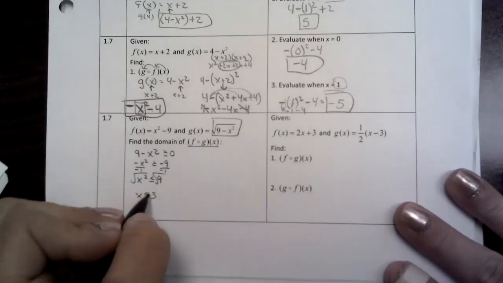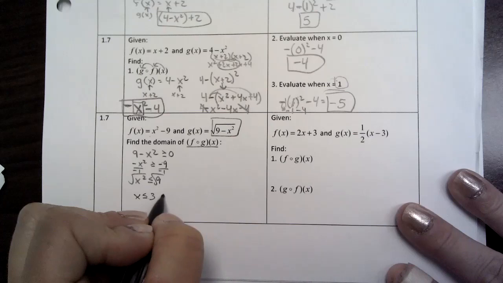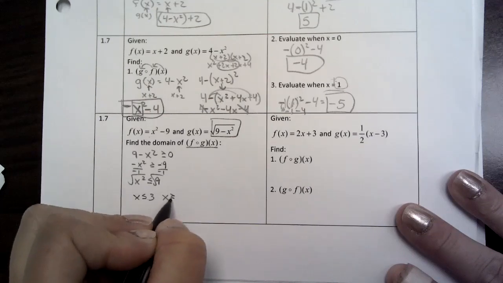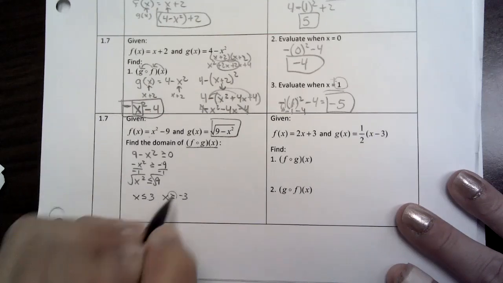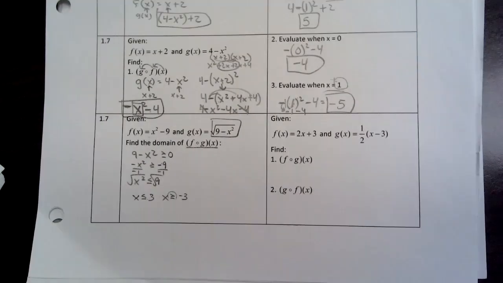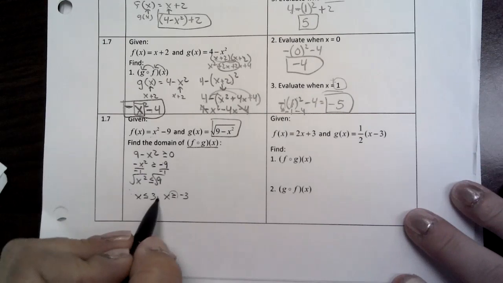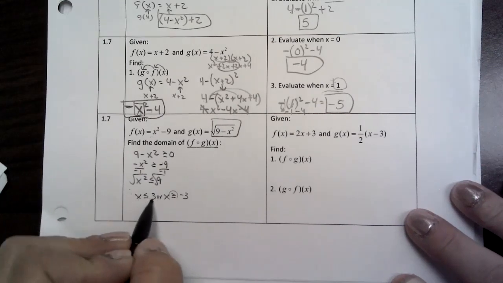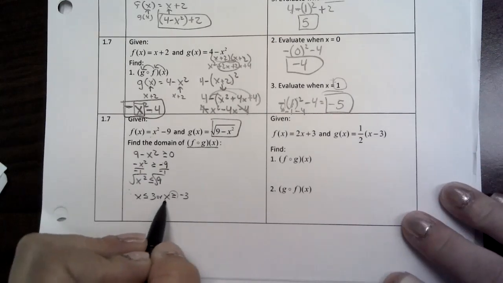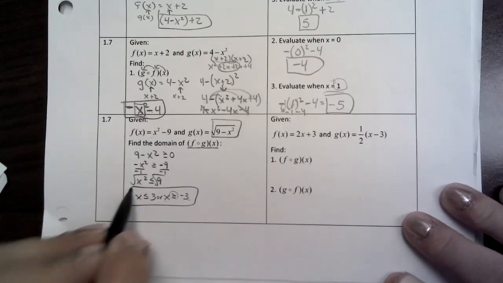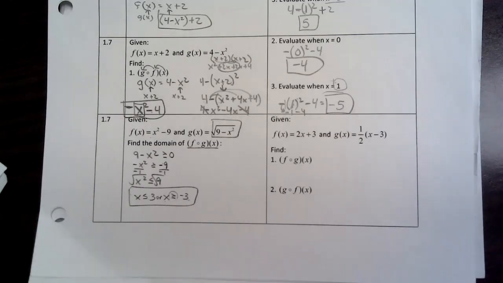Then remember, I have to take the plus or minus. When I take the minus, I change the sign, just like solving absolute value equations. So x is either less than or equal to 3, or it's greater than or equal to -3. That is my domain.